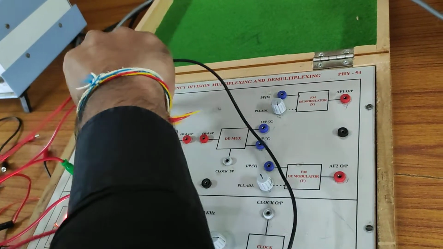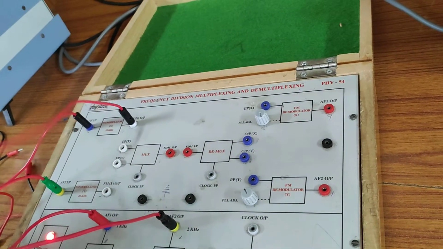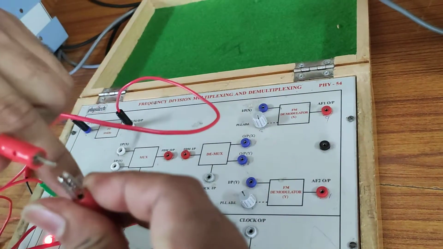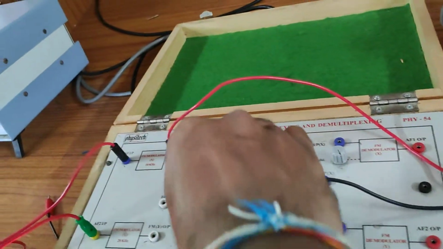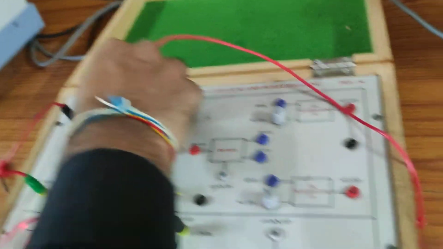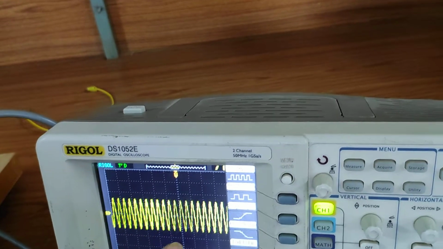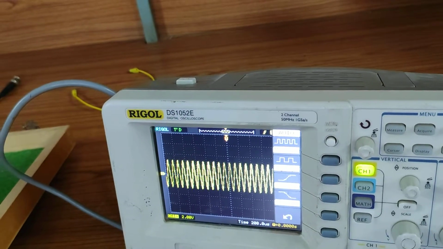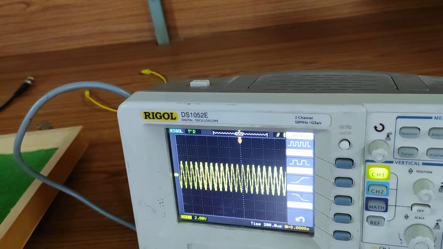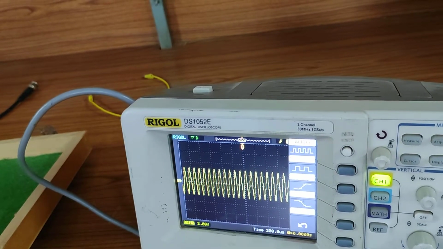From here you need to get the FM modulator output, that is FM1. You can take any common point for the ground, and I connected the output of the FM. Now let us check whether we are getting FM or not. Here we are not getting a clear FM signal, so we need to adjust the amplitude of the message signal so that we are able to get the required FM signal.